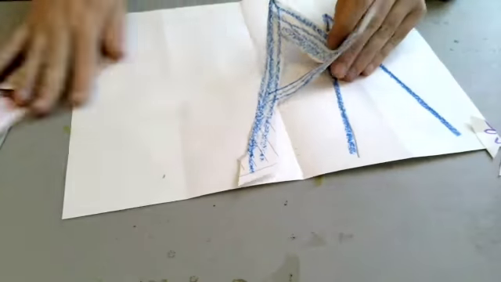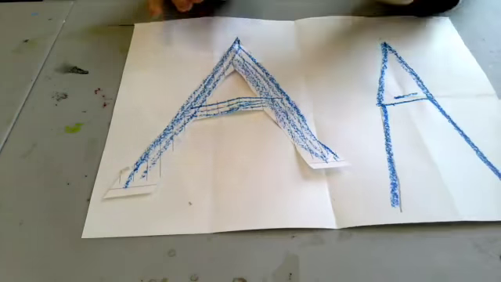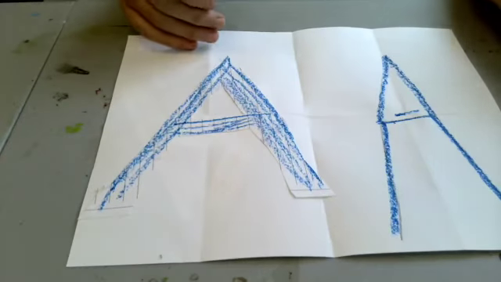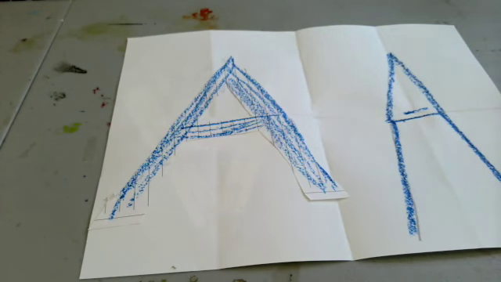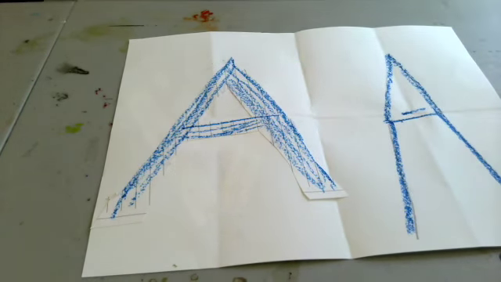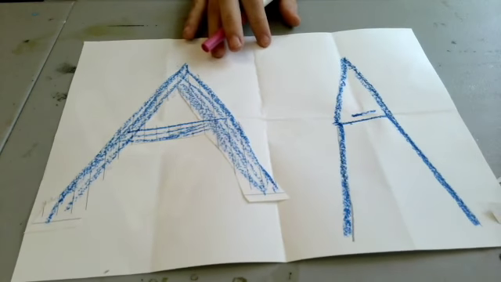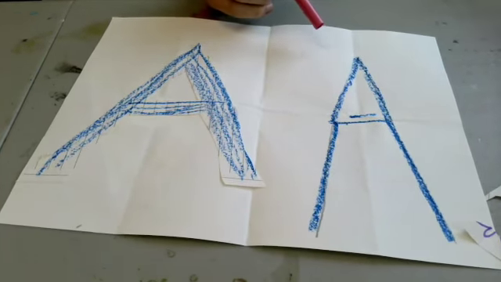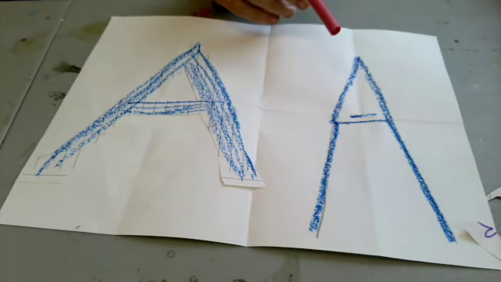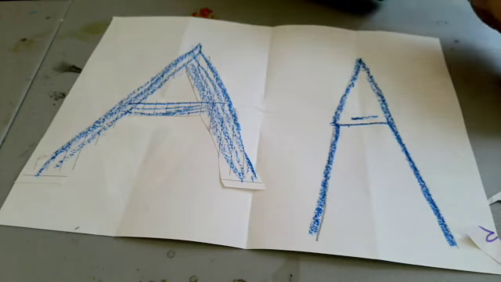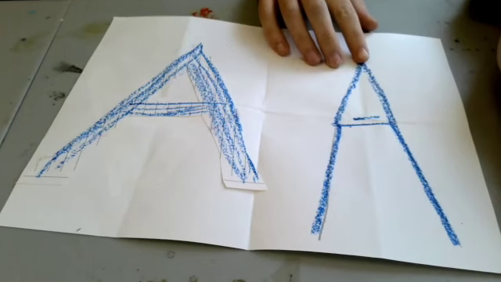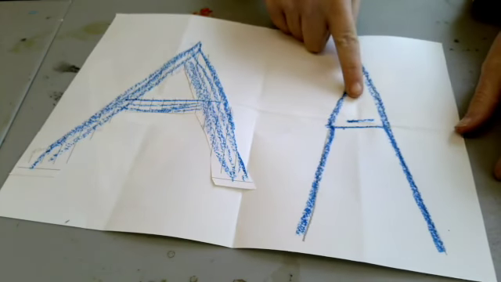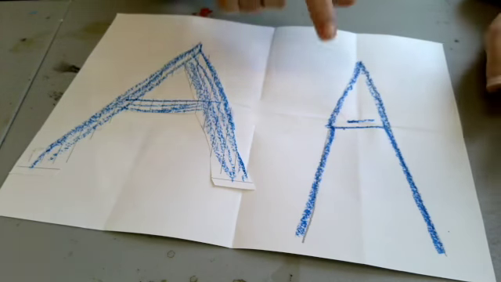Now is the fun part where we're using our imaginations. I'm going to glue this down. I'm going to use my imagination and think about what these letters look like, what they remind me of, what I can transform them into. A monster, a building, an object, an animal, an abstract shape, anything you can think of. Let's use our imaginations. Everyone's is going to be different, and that is part of the fun. I think I'm going to make this one a building and this one a monster. Let's go.